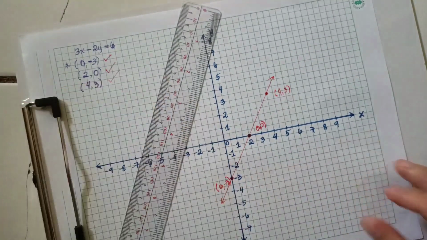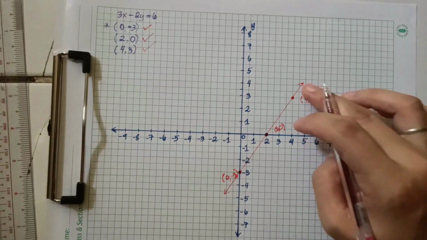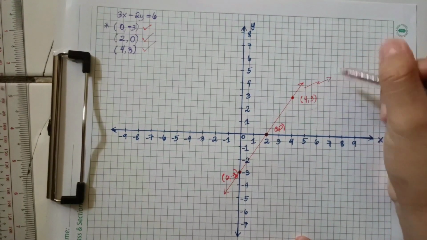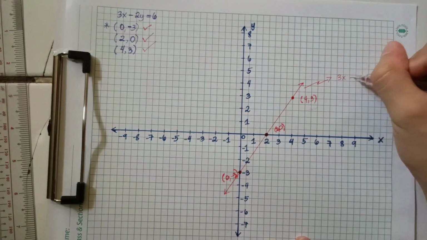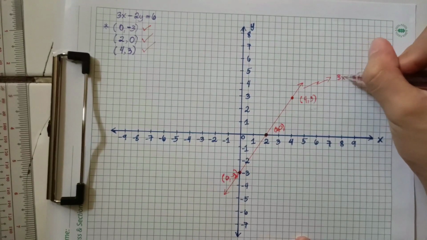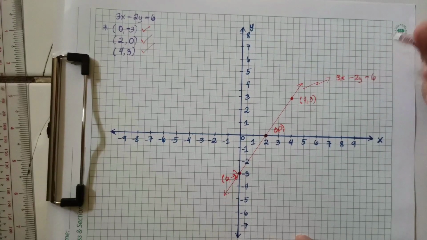Tapos, don't also forget to name the graph. Alright? So, itong straight line na yan, i-name mo lang siya as this one. Ito yung equation natin mismo. 3x minus 2y is equal to 6. Ayan. And this is now the final graph. Ayan. So, that's how you graph number 3.